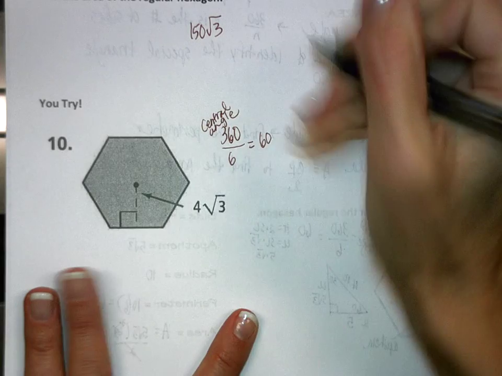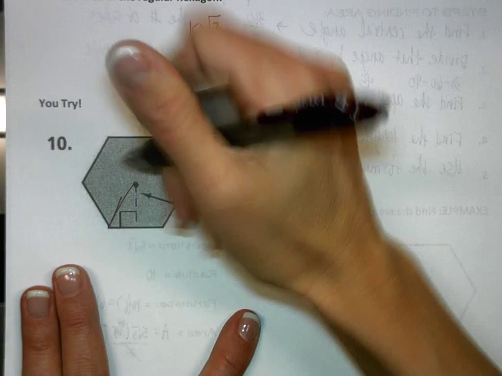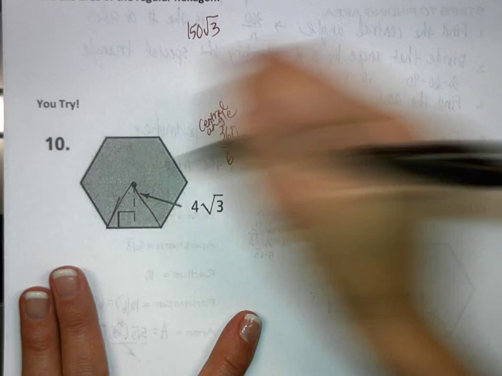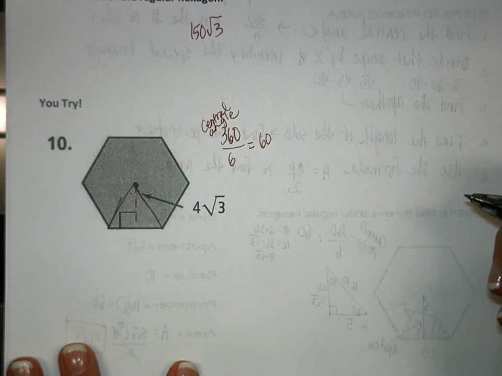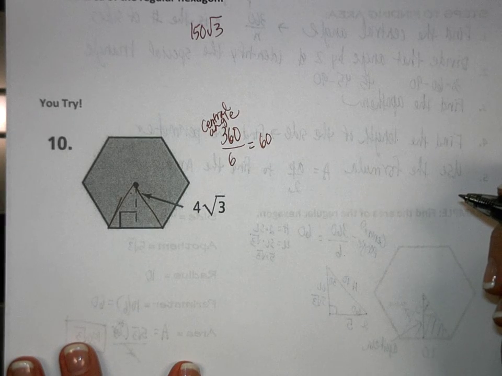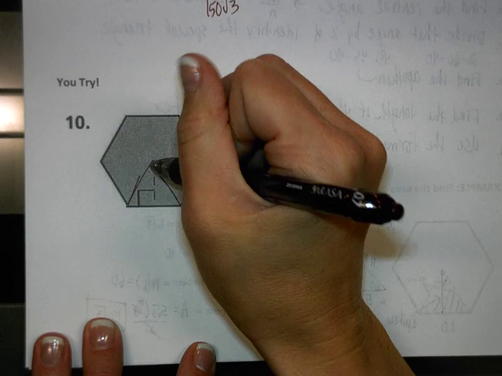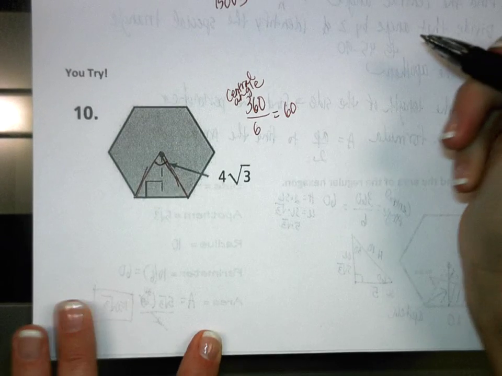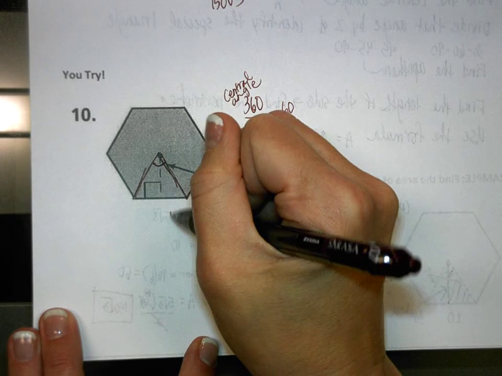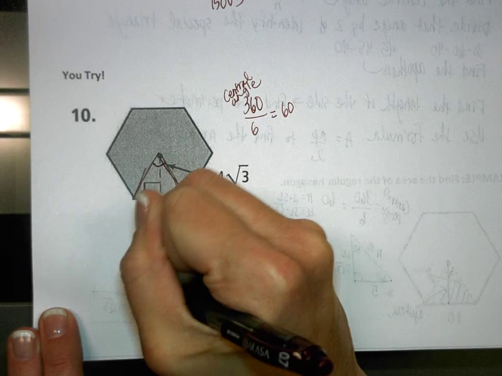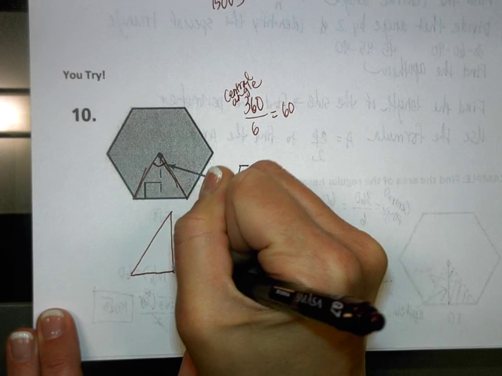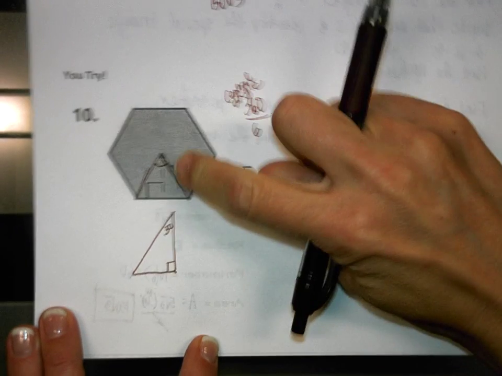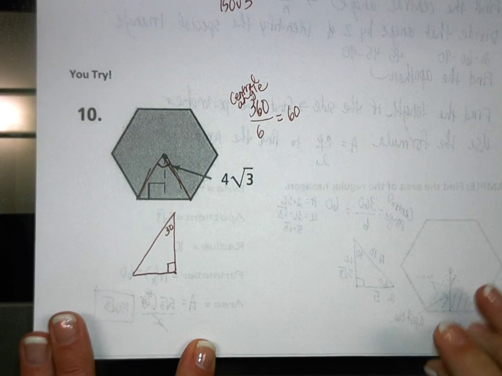So it's 60 again. So if I draw in here, this angle right here is 60, which means this piece is how much? 30. So this whole angle right here is 60, so that means the piece is 30. I'm going to go ahead and take out the triangle, okay? And so we know that right here, this is going to end up being 30 because we cut the central angle in half in order to make a 90-degree triangle.